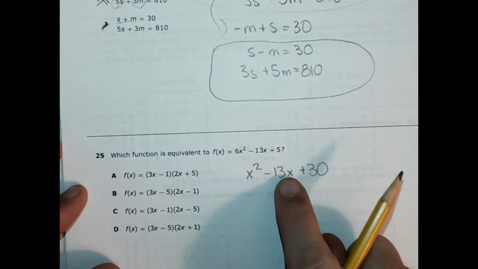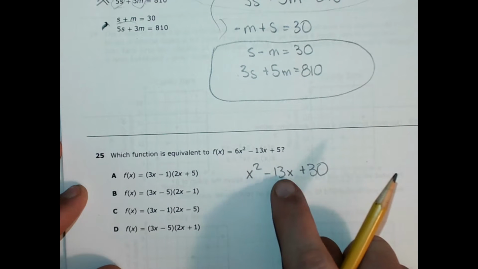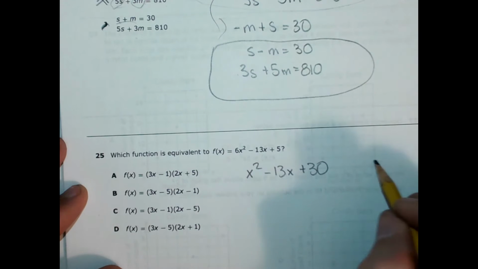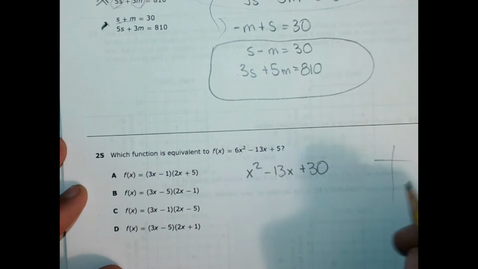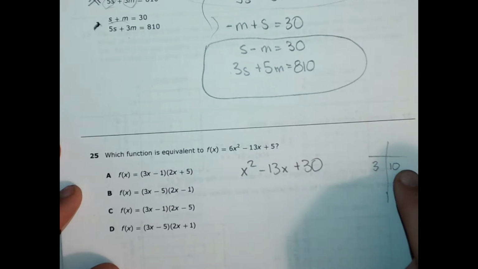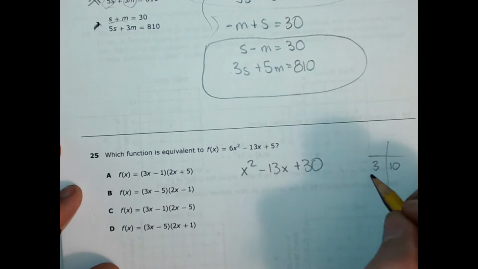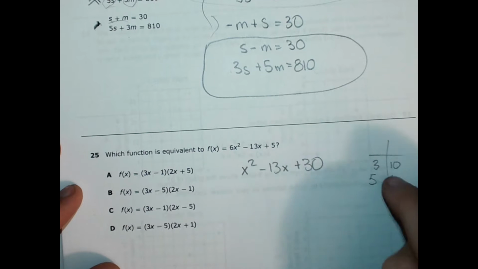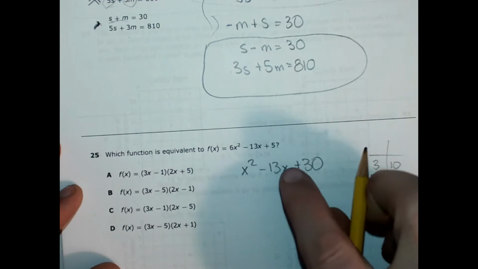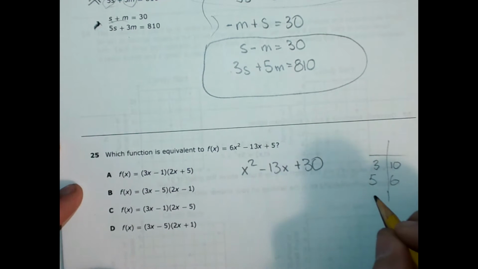I need 2 numbers that add together to equal negative 13, but multiply together to equal positive 30. And I think those are going to be 3 and 10. 3 times 10 is 30. And you could have tried others. 5 times 6 is 30, but you can't make 5 and 6 add to negative 13. 1 and 30 fail for the same reason.